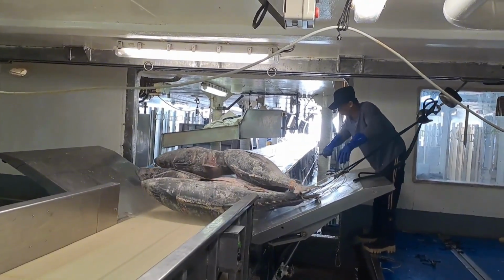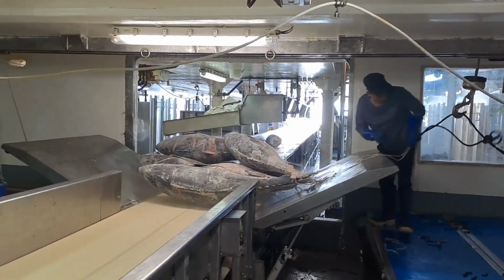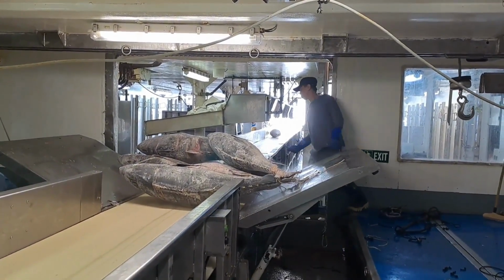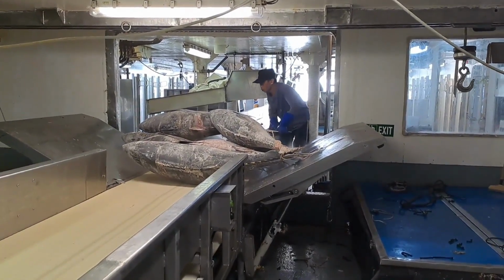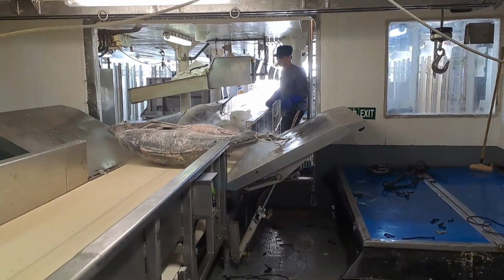In addition to policy and technological measures, the protection and restoration of marine ecosystems, such as coral reefs, deep sea areas and protected areas, also play a very important role in maintaining tuna resources.